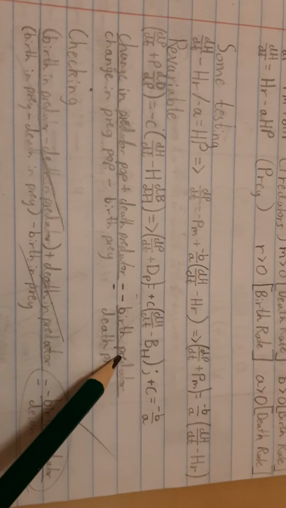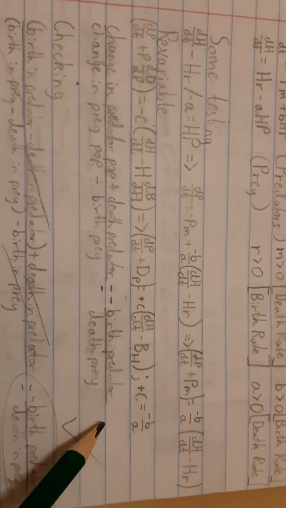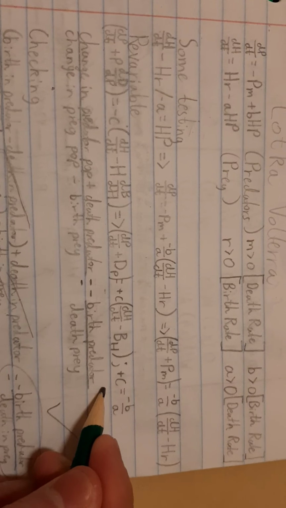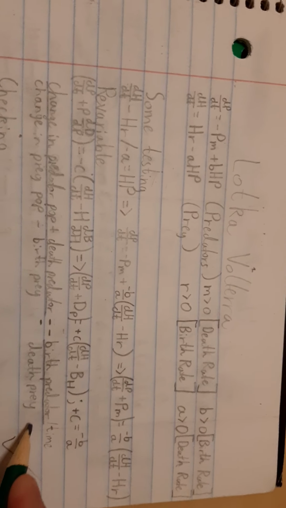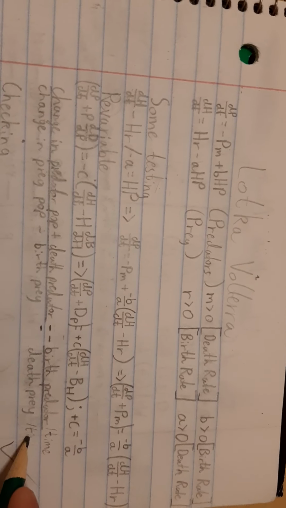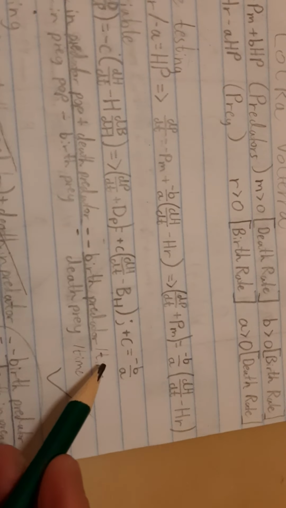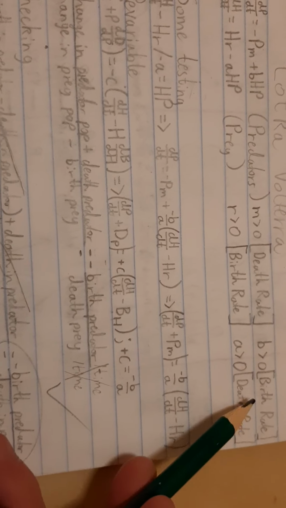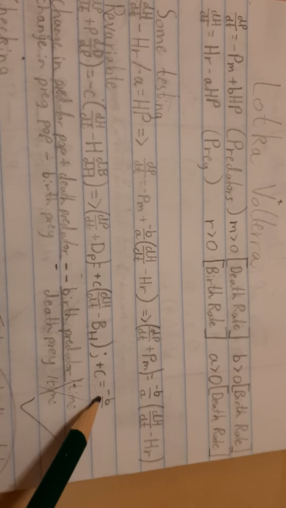Technically, it's negative births in predator per time, so I'll make one amendment. This is going to be per time, but the bottom will also be per time, right? Because it's death rate and birth rate. So these two times will just cancel out, as we know from the birth rate and the death rate.